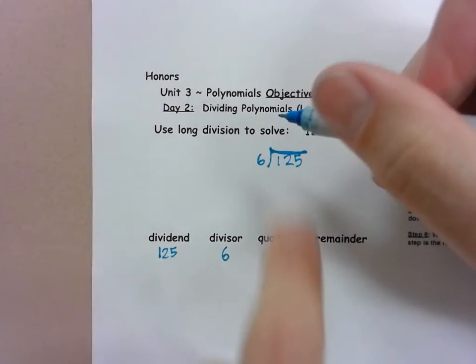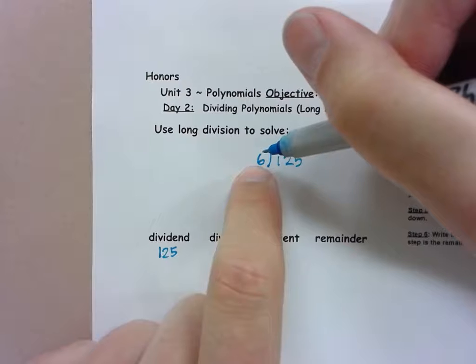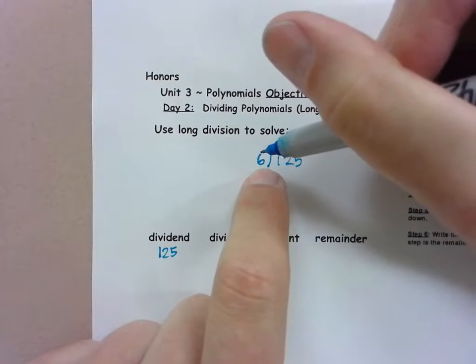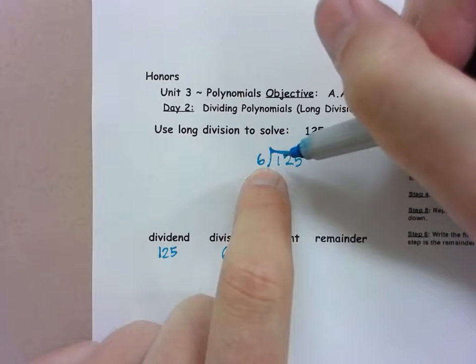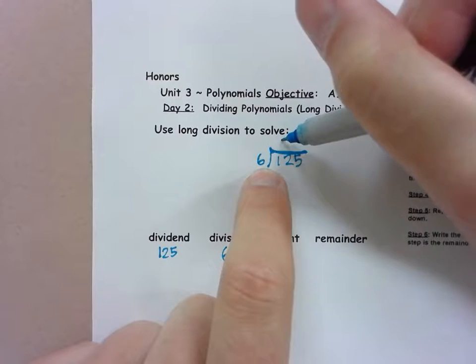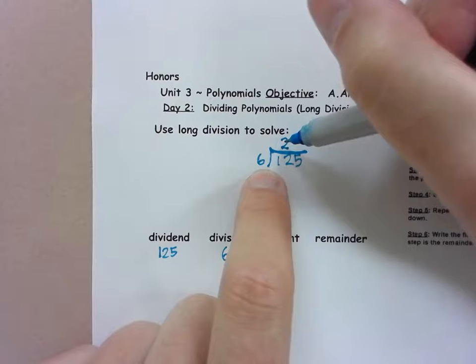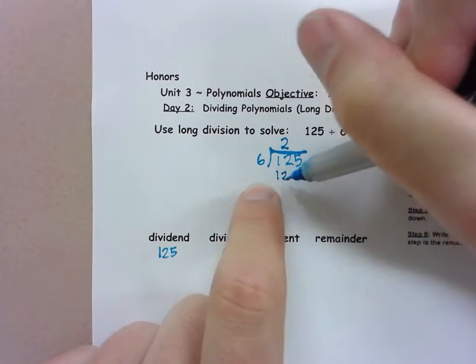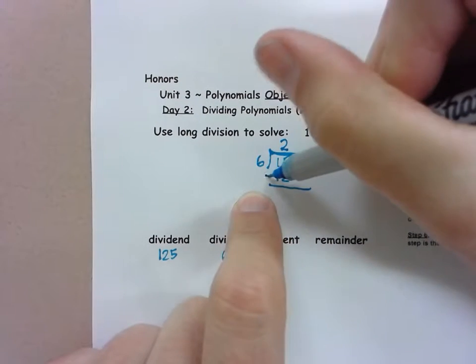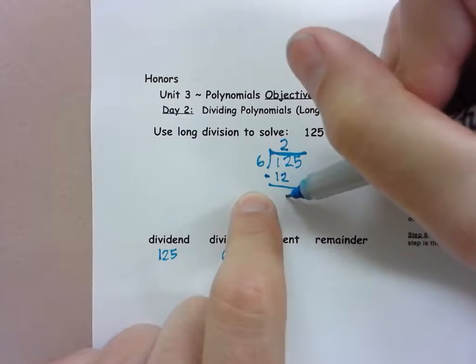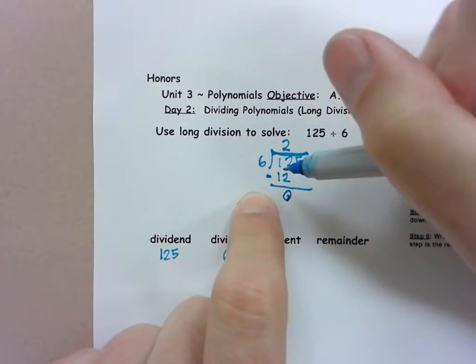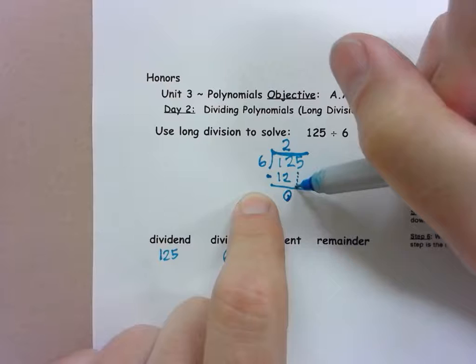So to get the quotient, we're going to say how many times does 6 go into 1? Well, it doesn't. So then we go to the next number. How many times does 6 go into 12? And it goes 2 times. Then we do 6 times 2, and that's going to be 12. And then we subtract down. Well, 12 minus 12 is 0. Then we take the next digit and we bring that down.